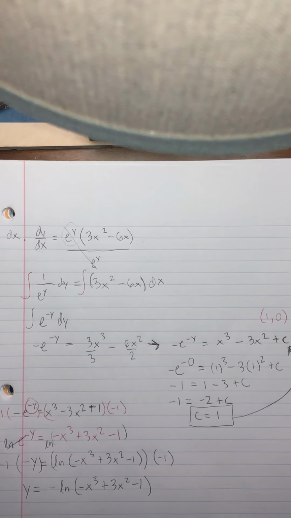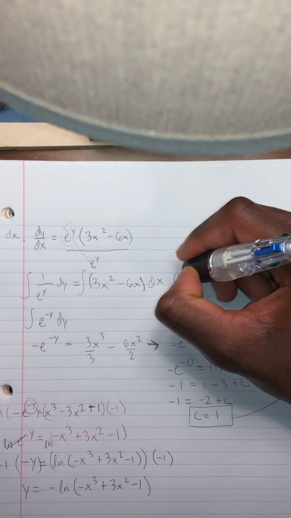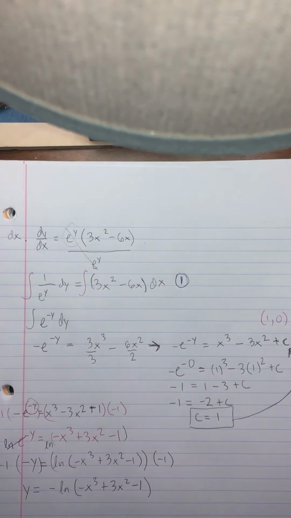So this question here is worth 6 points. You get the first point for separation of variables. The antiderivatives will be worth 2 points.